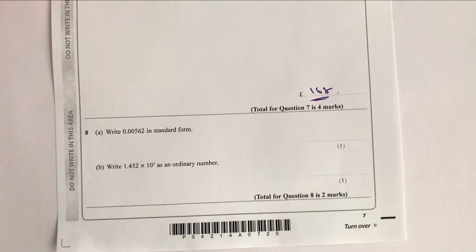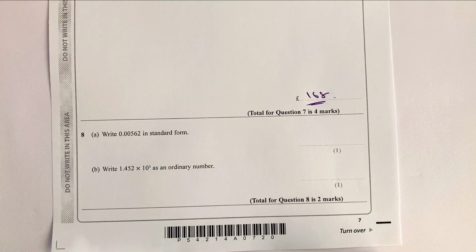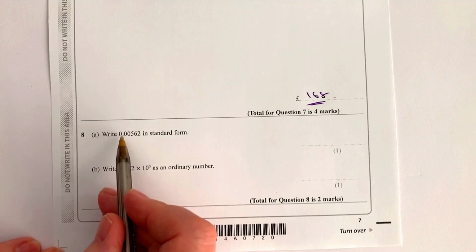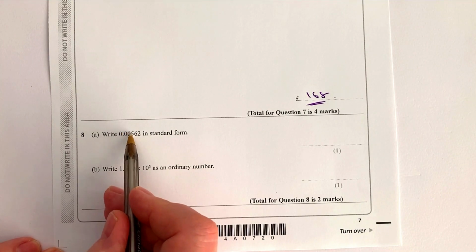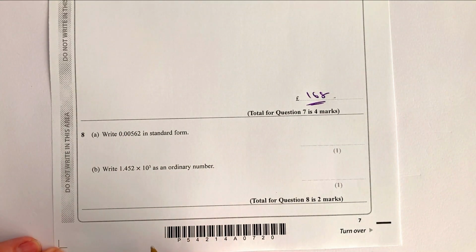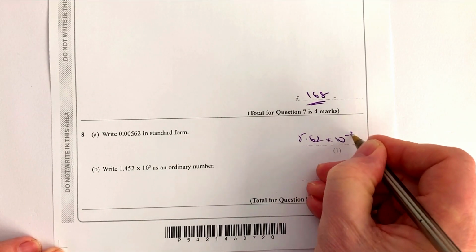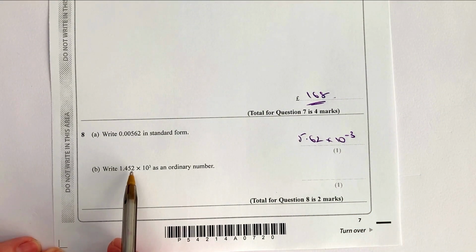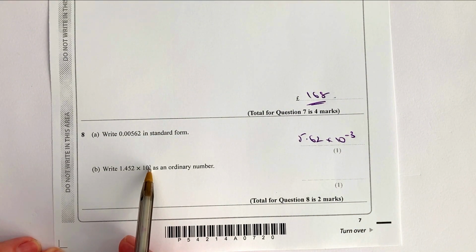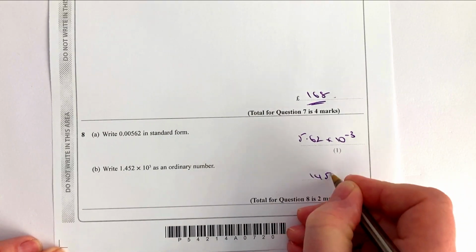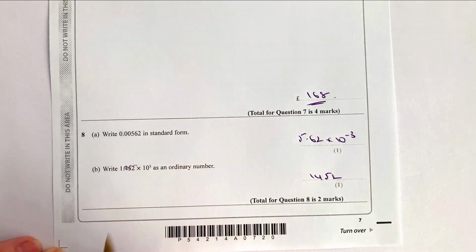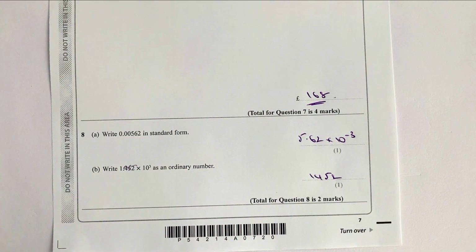And then we've got these 2 small questions right at the very bottom of the page here, where we're asked to write these numbers in standard form first and then as an ordinary number. So in standard form, the decimal point has moved 1, 2, 3 places in the negative direction. So it would be 5.62 times 10 to the power of minus 3. Okay, this number as an ordinary number, well, it's telling us 3 decimal places in the positive direction. So that's going to be 1452. That's the answer to that particular question.